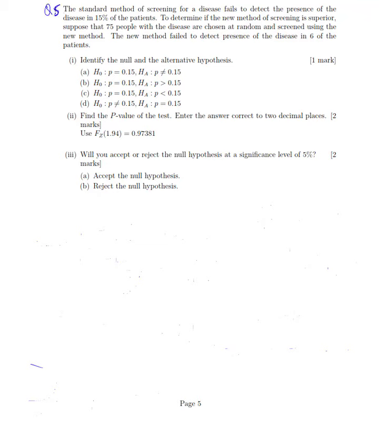Question number 5. The standard method of screening for a disease fails to detect the presence of the disease in 15% of the patients. We have a standard method of screening and the failure rate is around 15%. So let's write p equal 0.15.